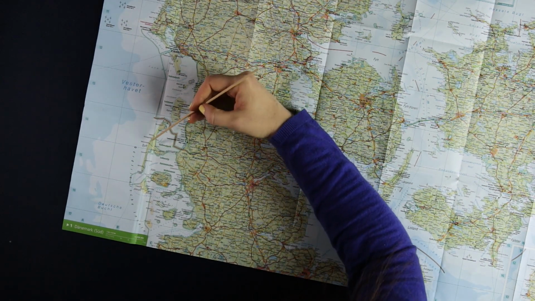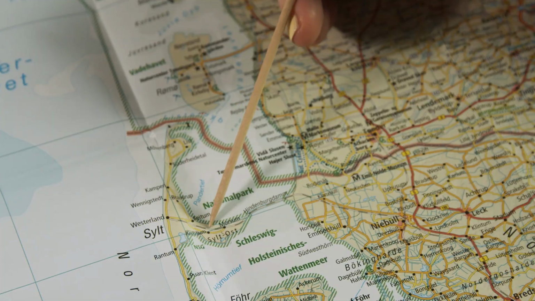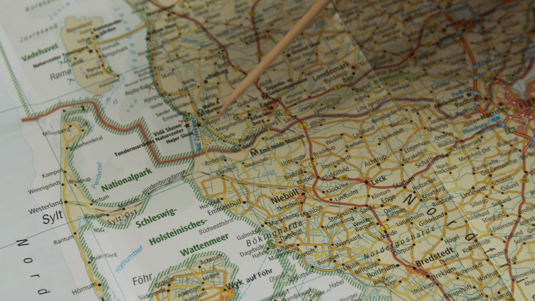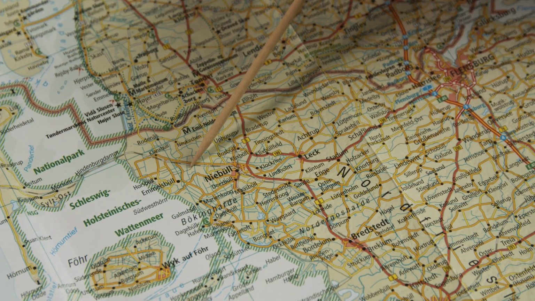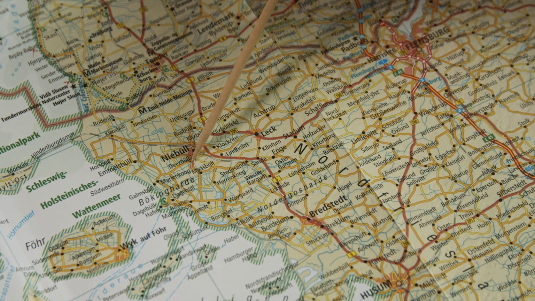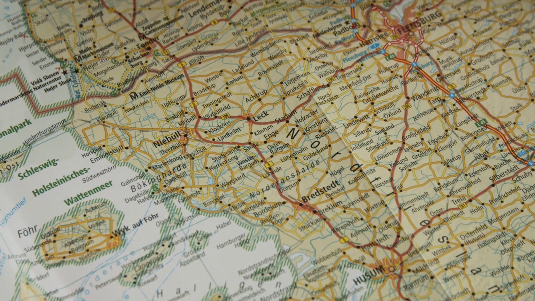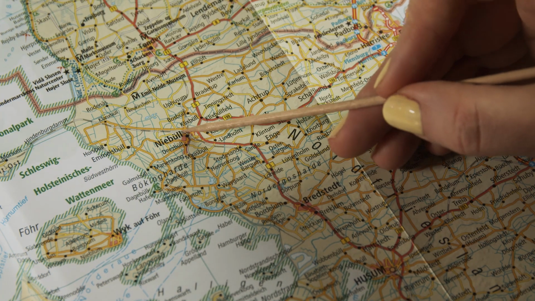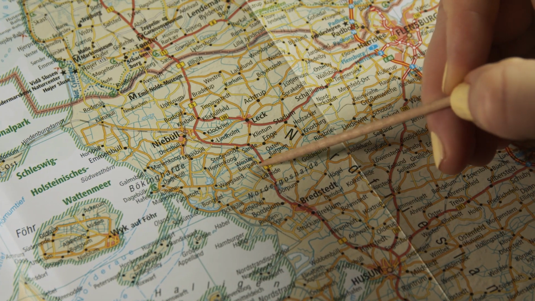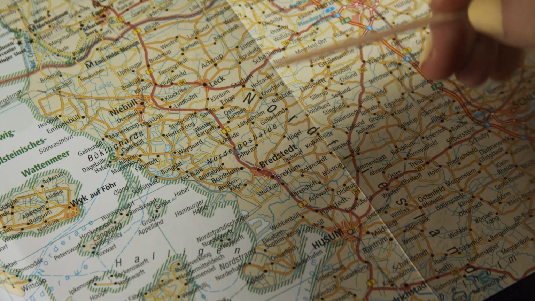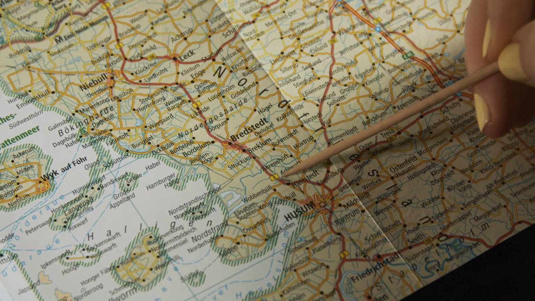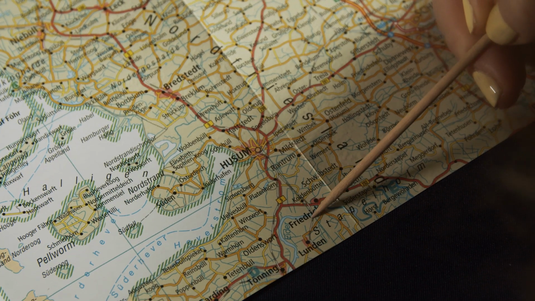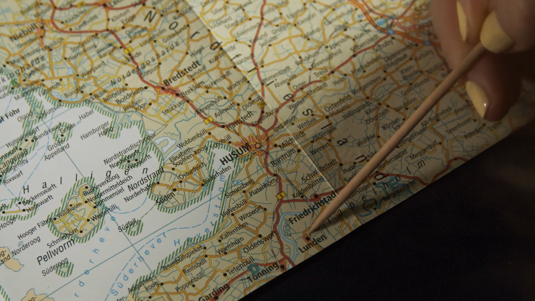And when we left, we took the train across the Hindenburg Dam. And I don't quite remember where exactly we went. Oh, maybe here. Then south past Breitstedt and Husum. Then eventually back home.